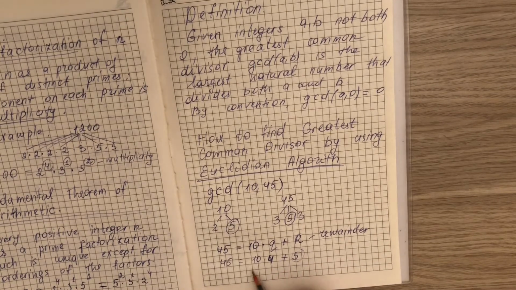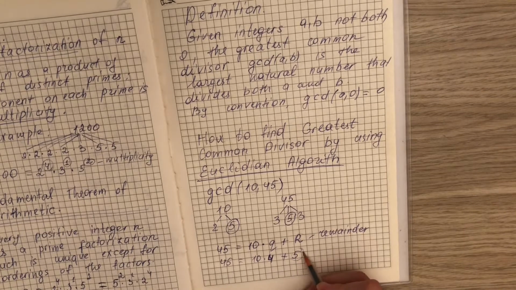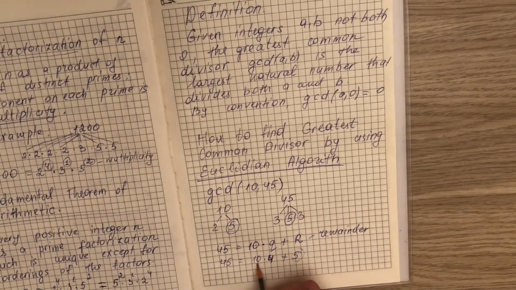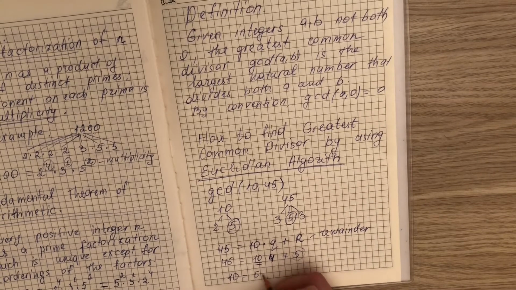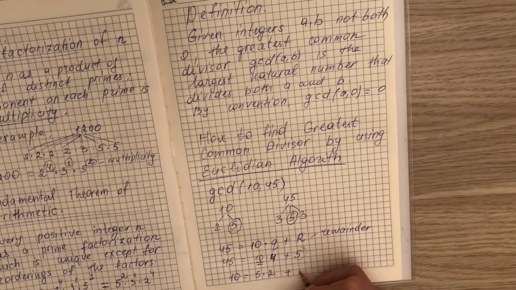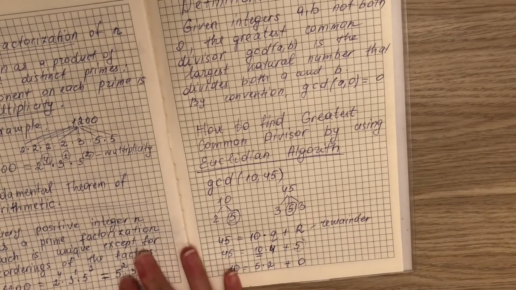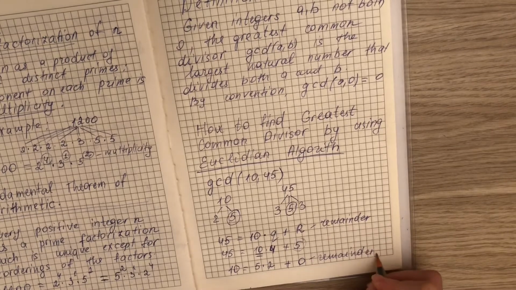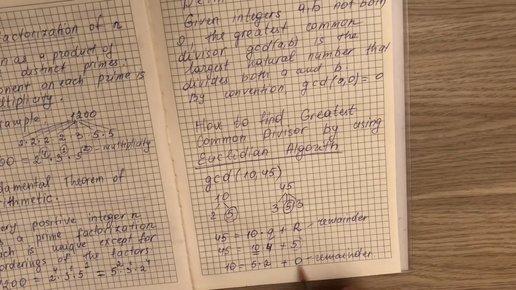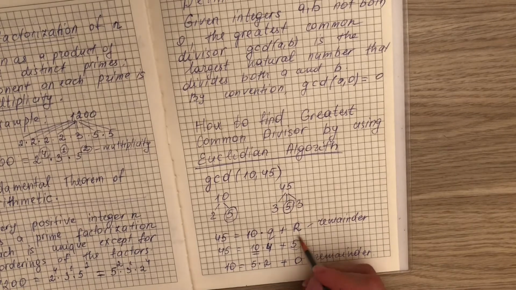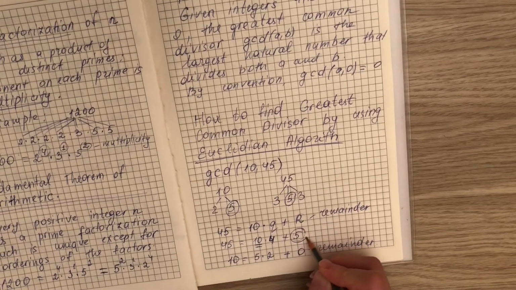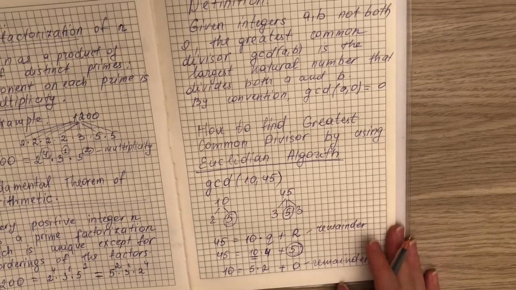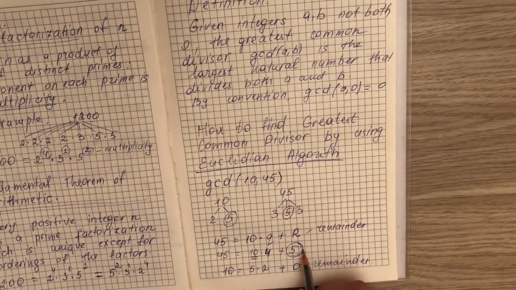We will continue this process until the remainder is 0. So 10 is equal to 5 times 2 plus 0. The remainder is 0, and here we finish our process. Our greatest common divisor is the last nonzero remainder.